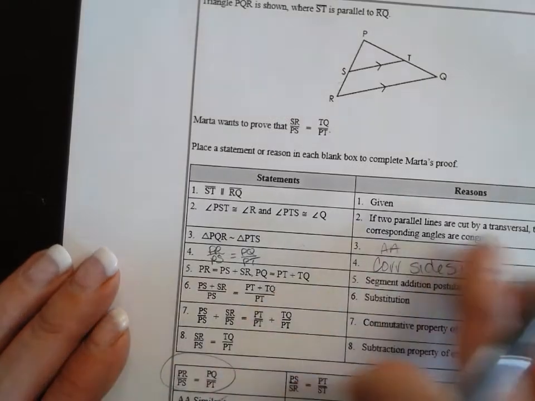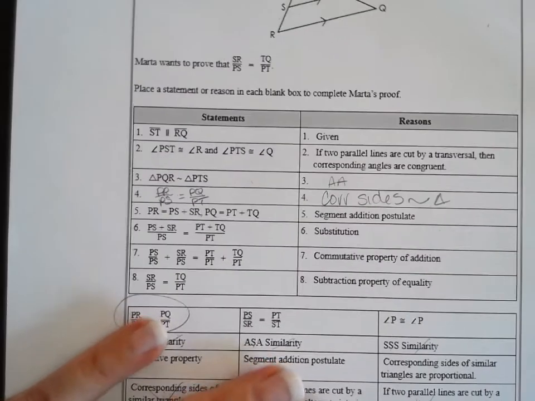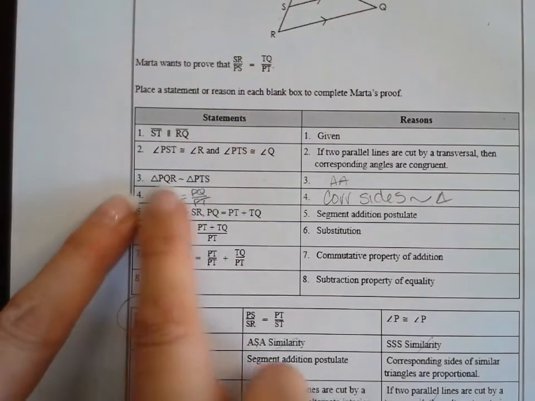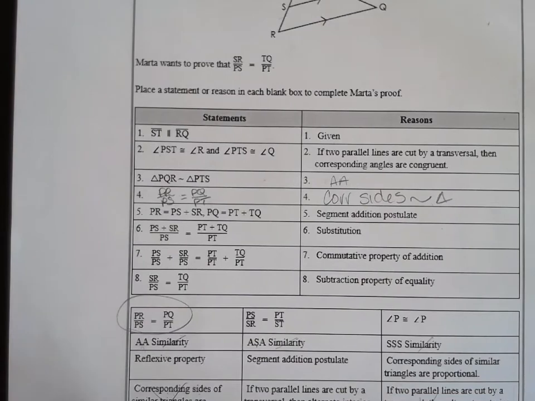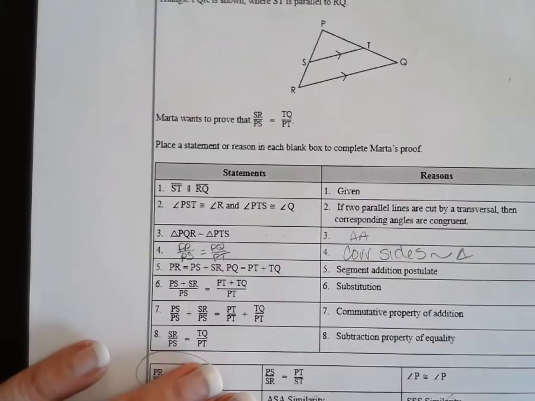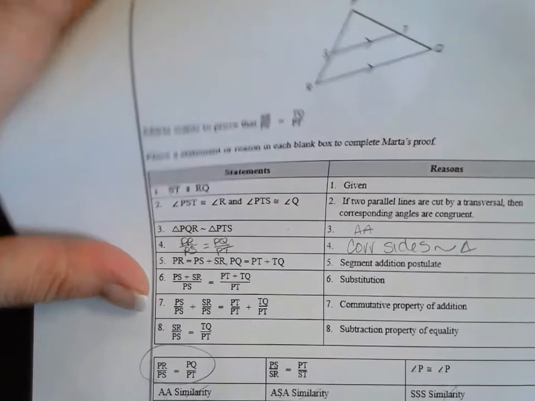So on some of these, don't get bogged down by, oh my God, I don't know how to prove. Just look at what they're asking for and think about what we learned about a picture that looked like this. Does that make sense? All right, good?